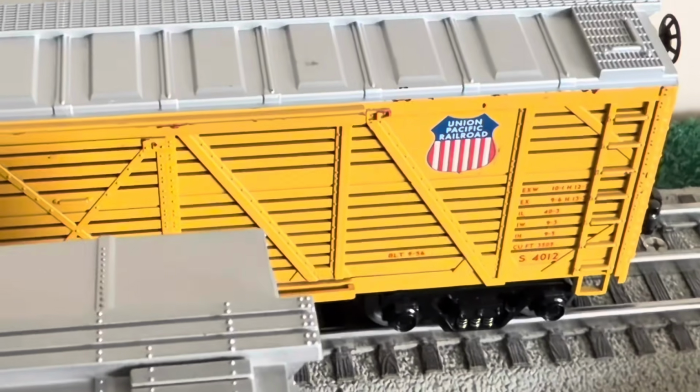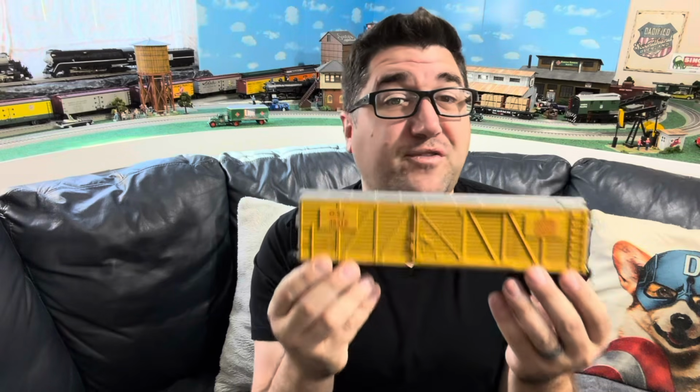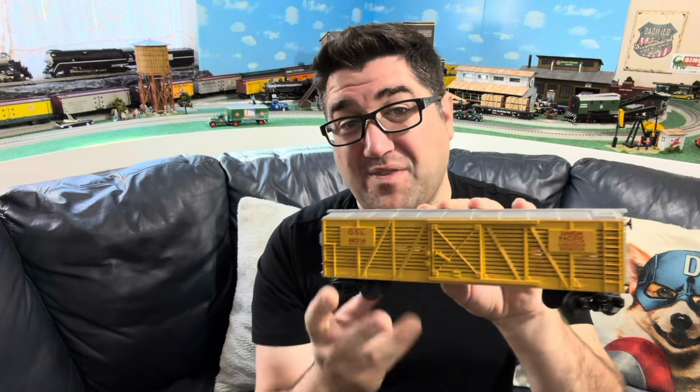So these are visual cues that you need to look for. And that's your visual giveaway that this is the one that is scale size, not necessarily scale in detail, but still detailed enough to roll on the rails with this super detailed scale size stock car.